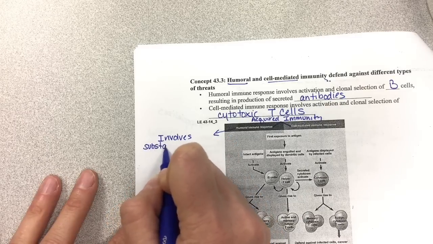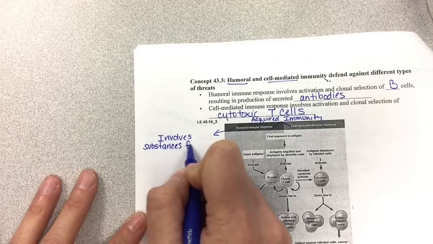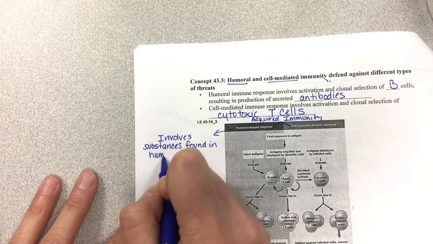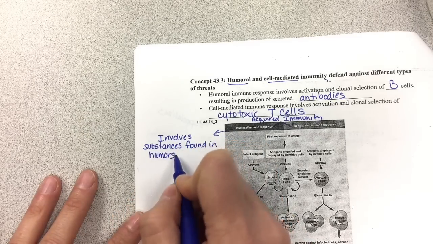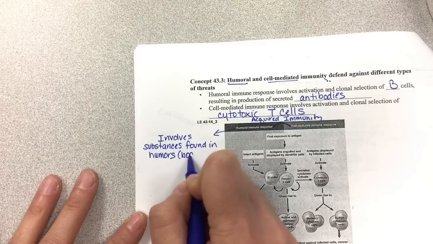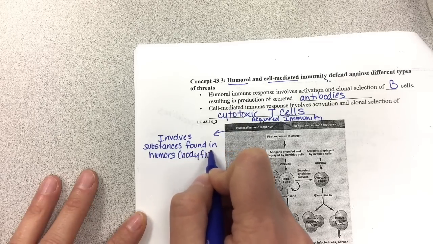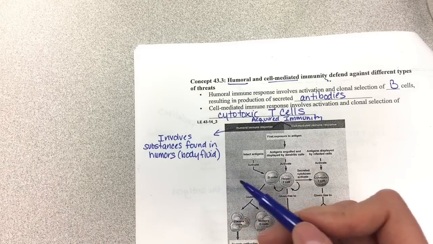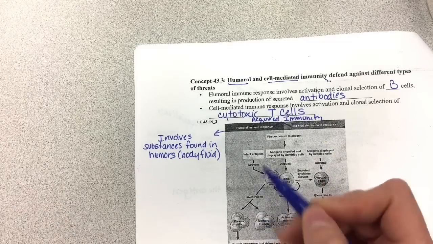substances found in what's called the humors. They used to call the body fluids humors. So I'm going to put in parentheses body fluids. So the antibodies are secreted into the fluids. They can go to the bloodstream, and so on and so forth.